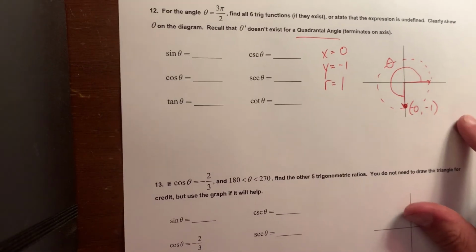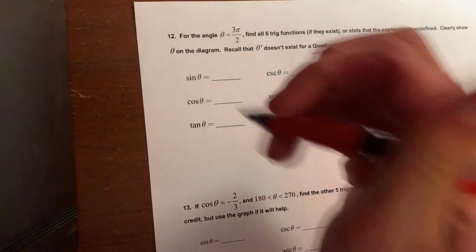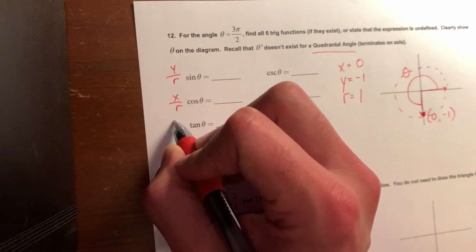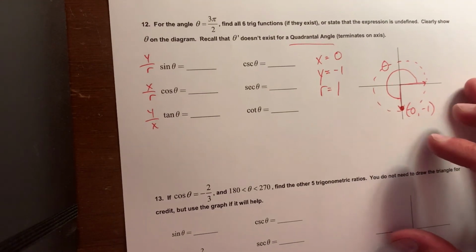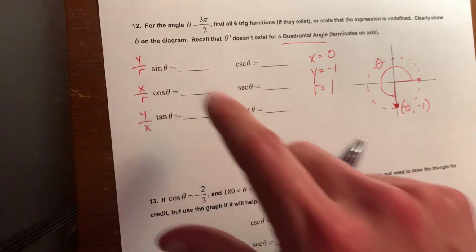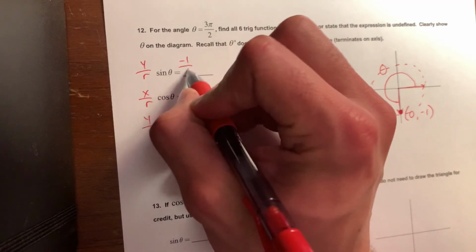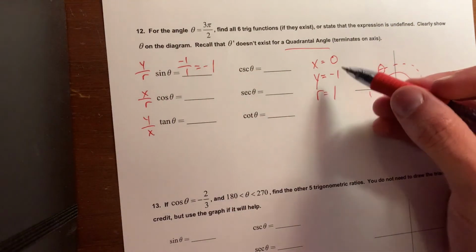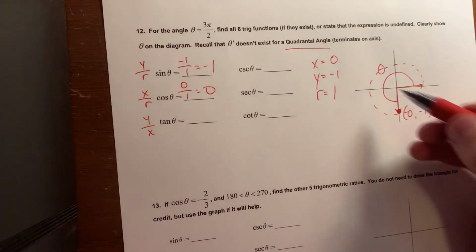Okay. So now that I have x, y, and r, I have all the information I need to fill in these, remembering our ratios: y over r, x over r, y over x, corresponding with all the original ones, opposite over hypotenuse, and so on. I can fill this in. So sine is y over r, -1 over 1, or -1. Cosine, 0 over 1, which is 0.